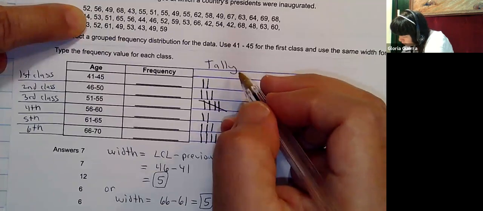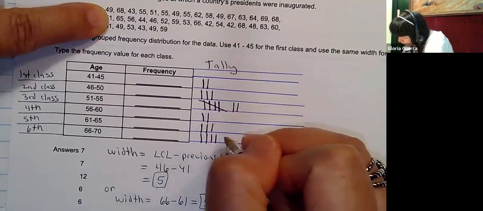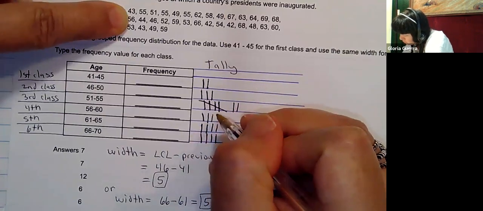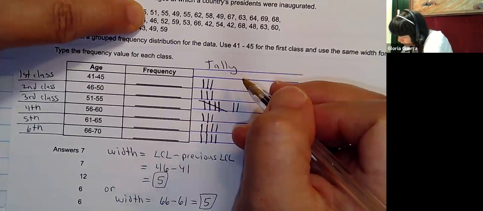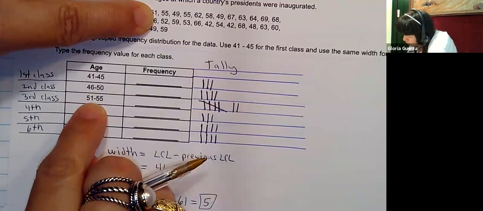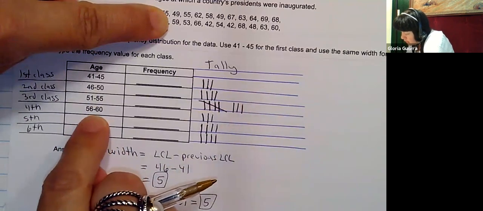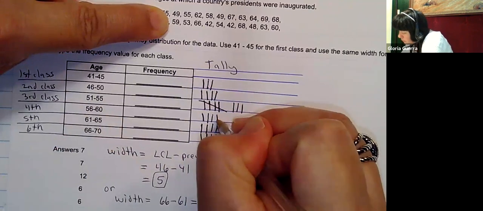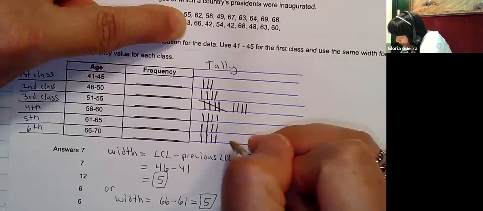53 into the third class. 51, third class. 65, fifth class. 56, fourth class. 44, first class. 46 fits into the second class. 52 falls into the third class. 59, that's an age that falls into the fourth class. If somebody's 59, they're going to fit in between the 56 to 60 range. 53, third class. 66, sixth class. So that's 1, 2, 3, 4, 5.